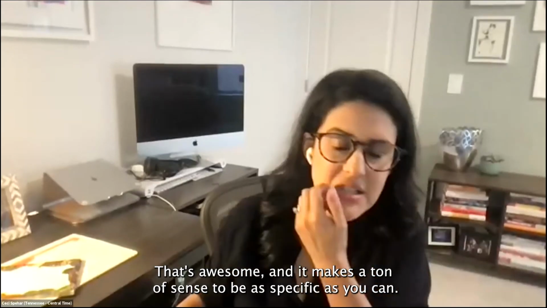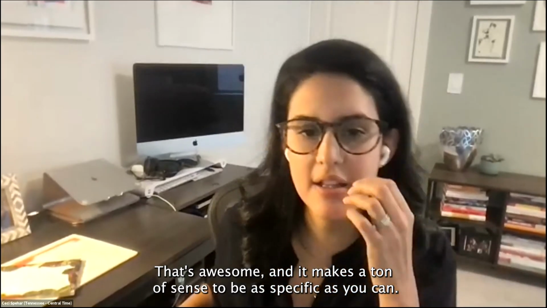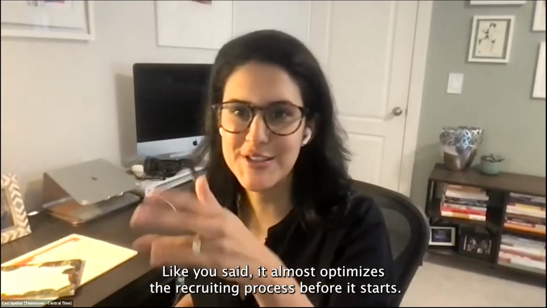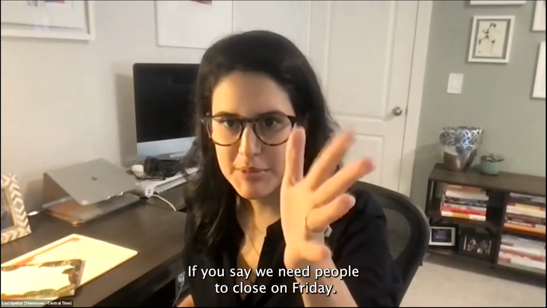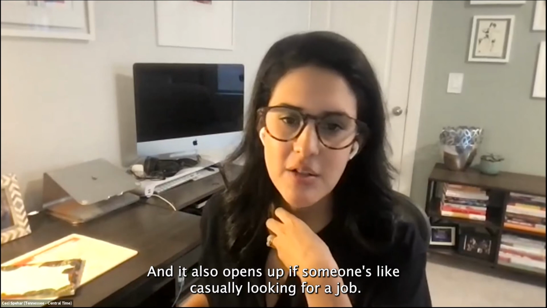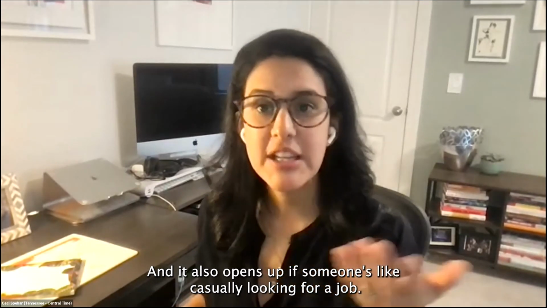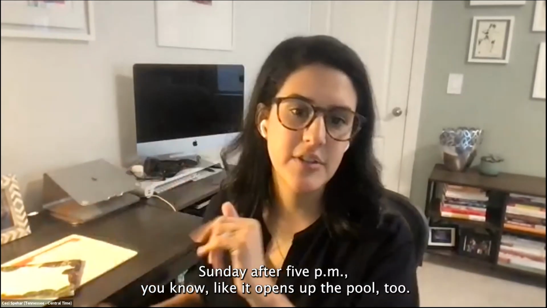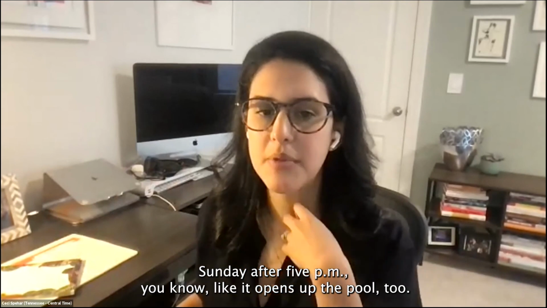That's awesome. And it makes a ton of sense to be as specific as you can. Like you said, it almost optimizes the recruiting process before it starts. If you say we need people to close on Friday, it also opens up, if someone's casually looking for a job, it could be a second job where it's just Friday, Saturday, Sunday after 5 p.m. It opens up the pool too. So it's a really good point.